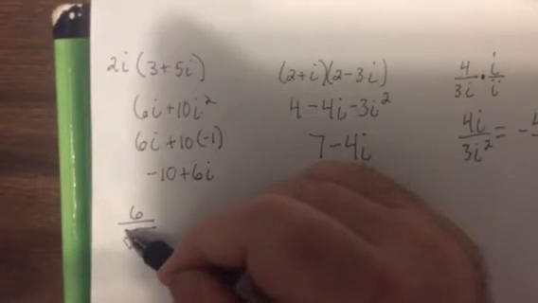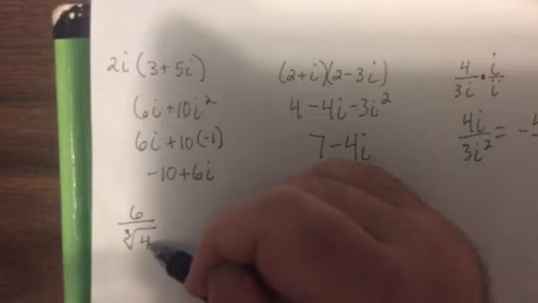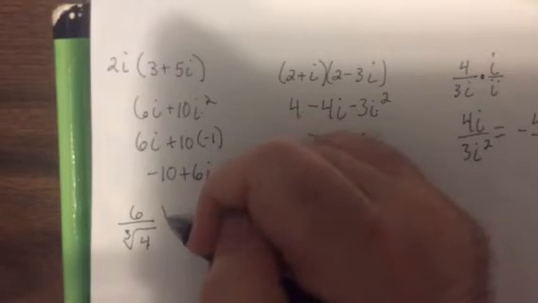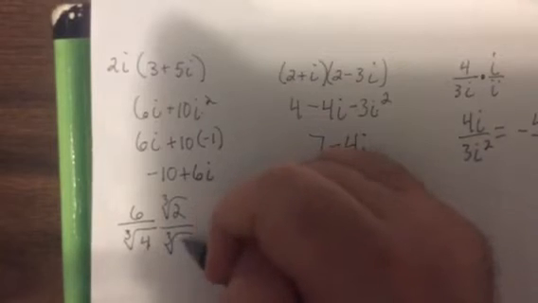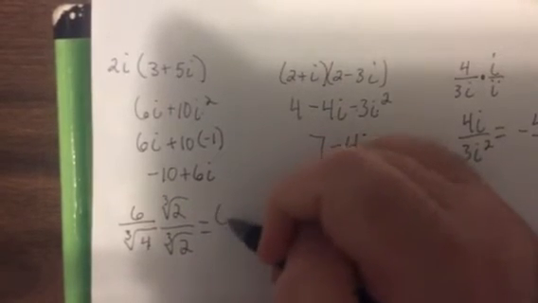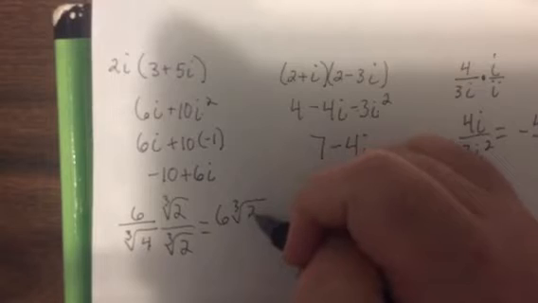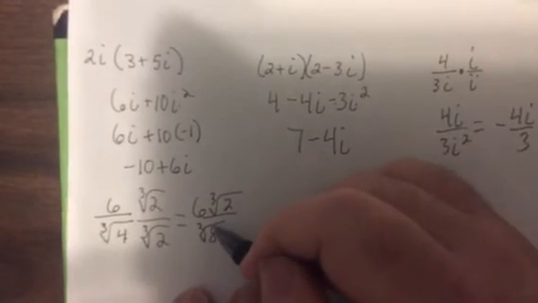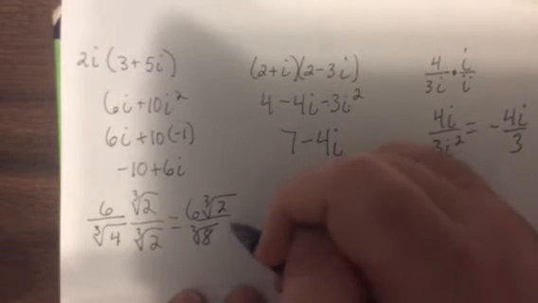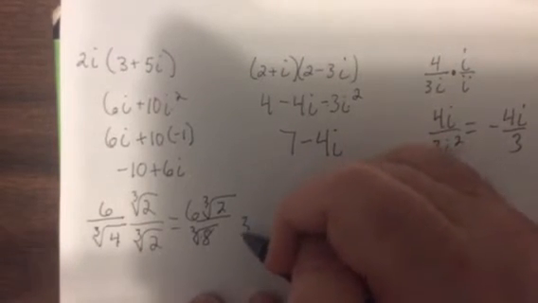I have a cube root, so I need 3 the same thing. 4 has 2 2's, so I'd multiply the top and the bottom by cube root of 2. So that would be 6 cube root of 2 over cube root of 8. The cube root of 8 is 2. And 2 goes into 6 3 times.